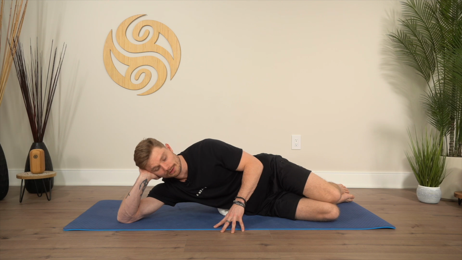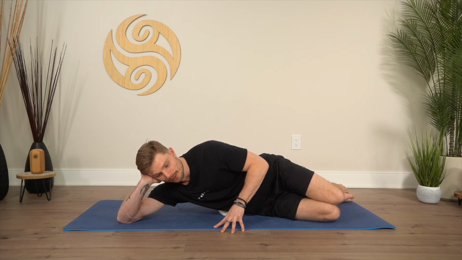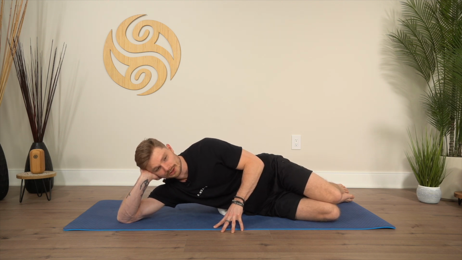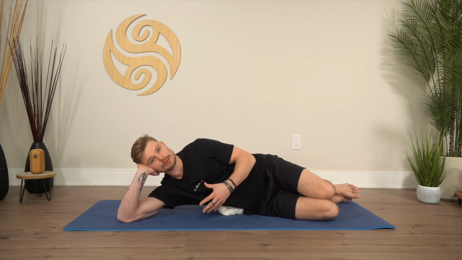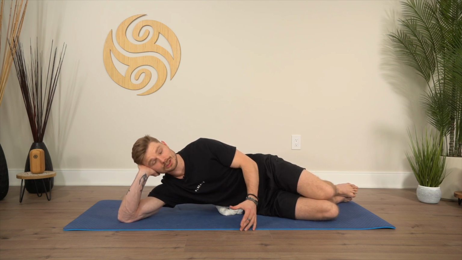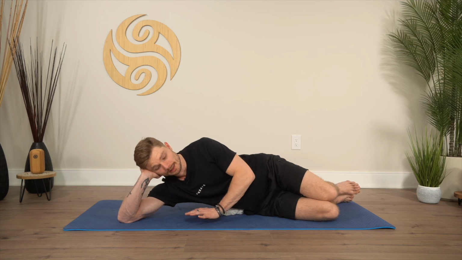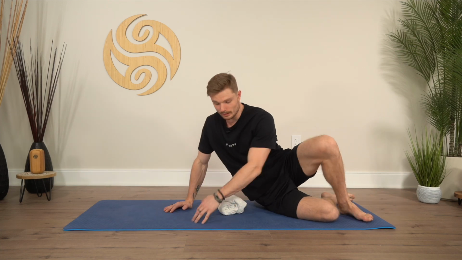So you can very, very slowly search to the front. You can even search to the back. But again, the slower you move, the deeper you're gonna get, so don't rush this position. Once you spent about 3 to 5 minutes, you can nice and slowly exhale up and out, and we'll move on to the next step.